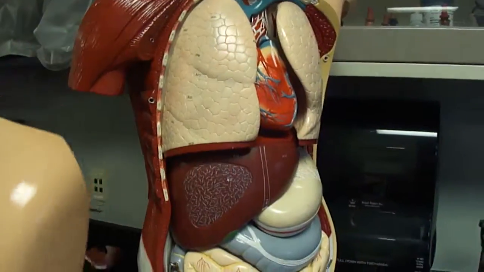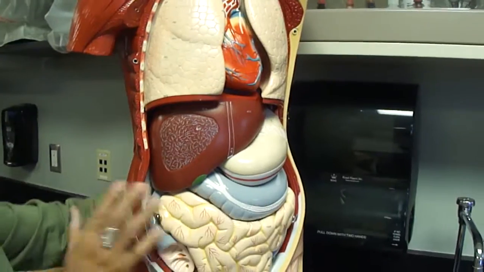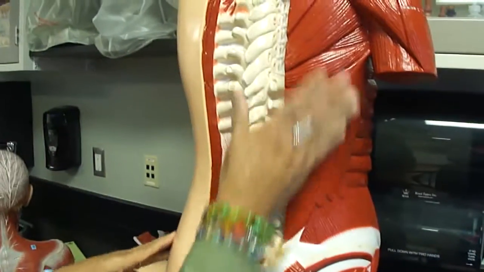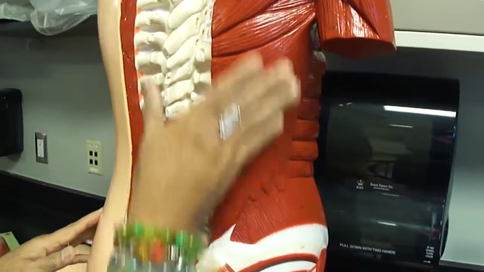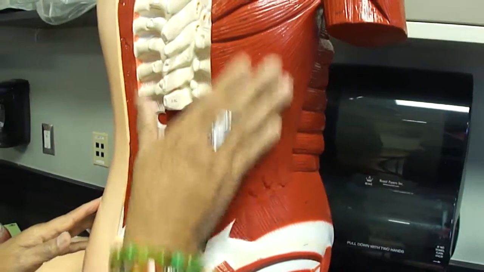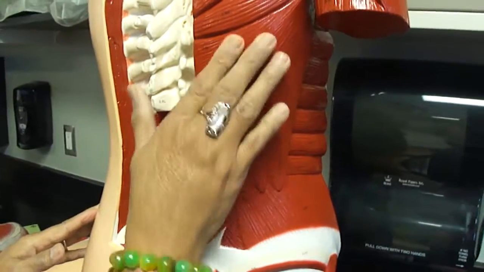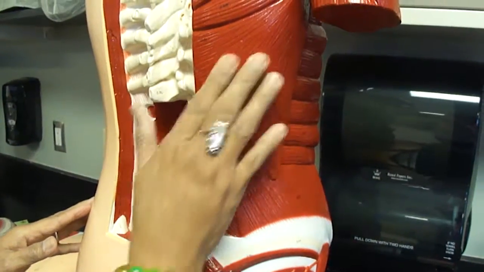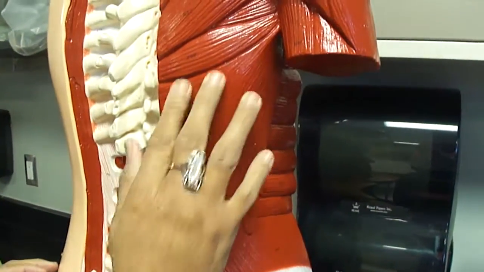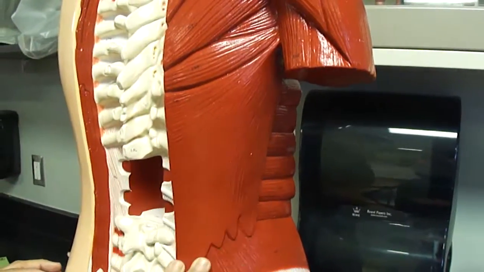The last muscle that I want to make mention is your latissimus dorsi in here. The latissimus dorsi is responsible for backward swimming, and also for when you row your boat, and that is the muscle responsible for that.